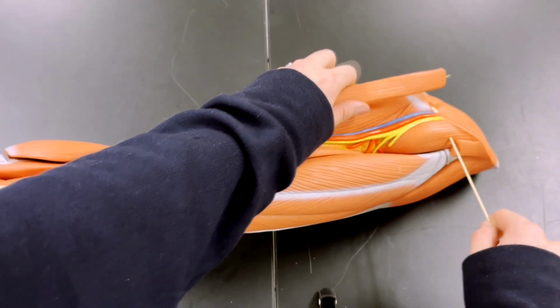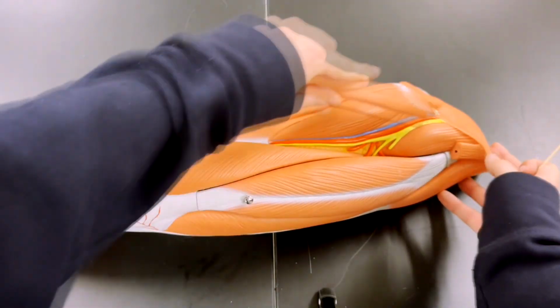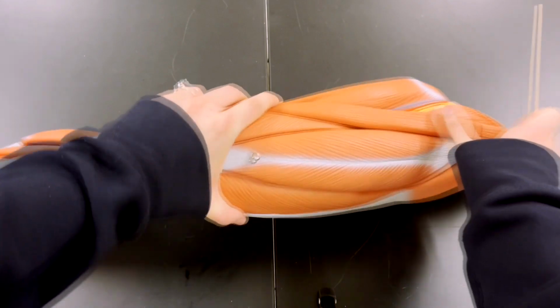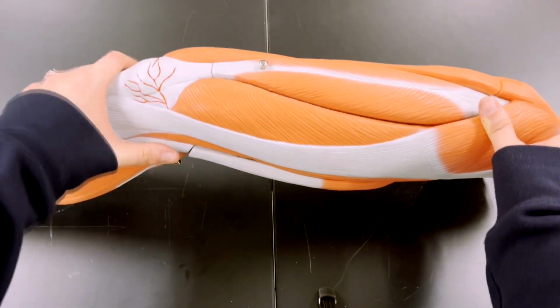This is going to be our iliopsoas right there, and its function is going to be to flex the hip. All right. With that, we're going to move on to the anterior side of our leg.